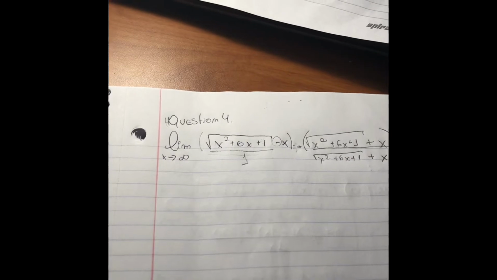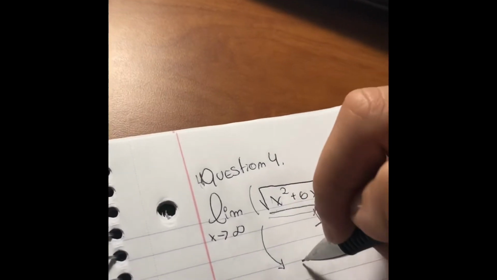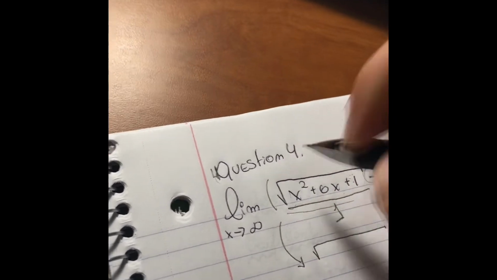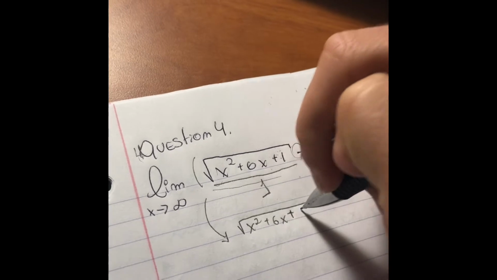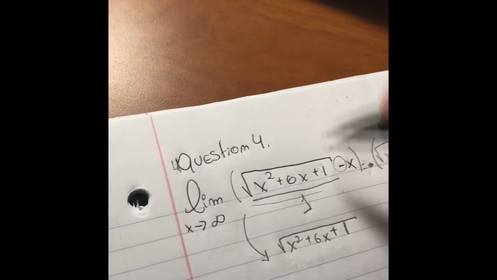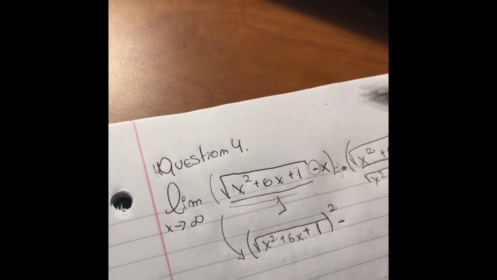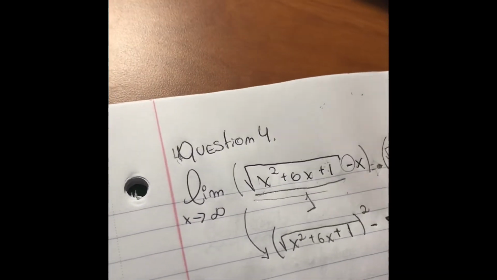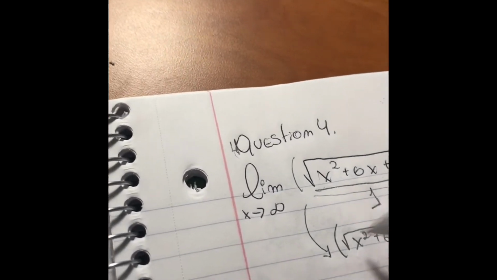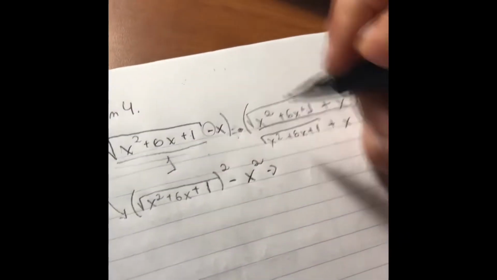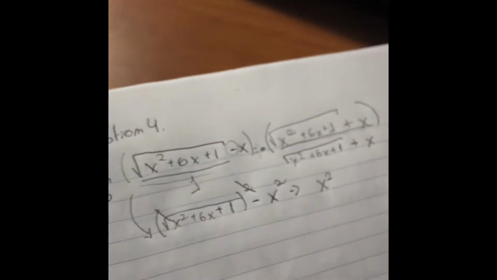So basically, we can simplify this as x squared plus 6x plus 1 minus this squared, minus x squared. And to make it easier, I'm going to take off the square root right away, because we can cancel, of course.